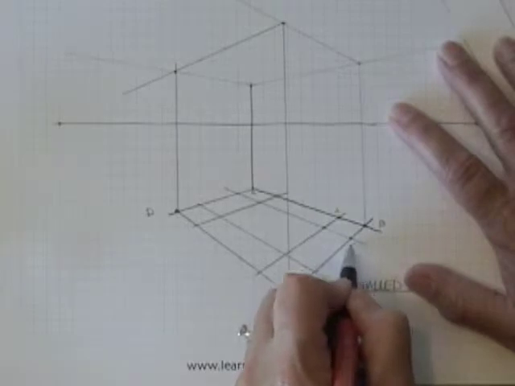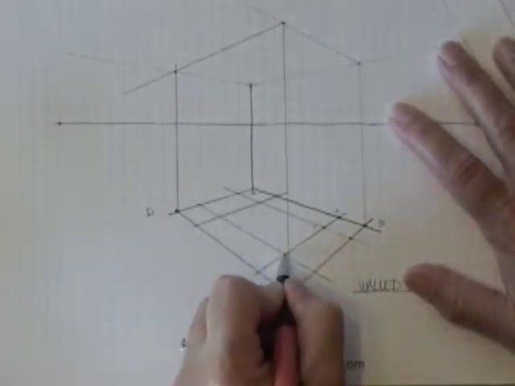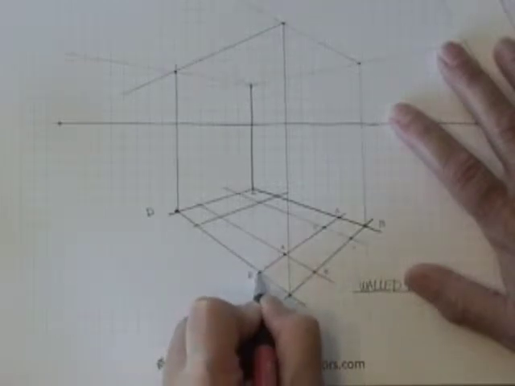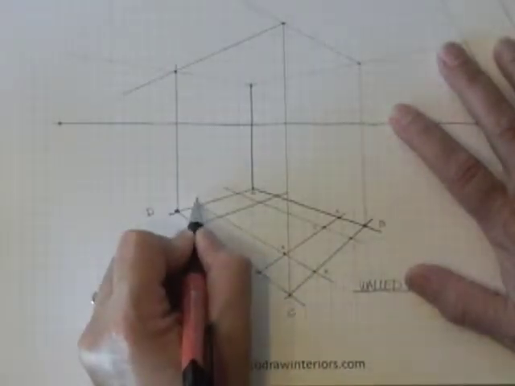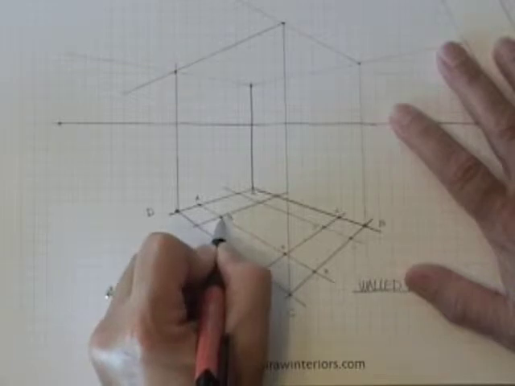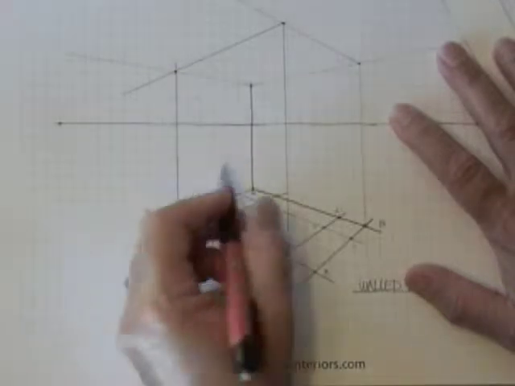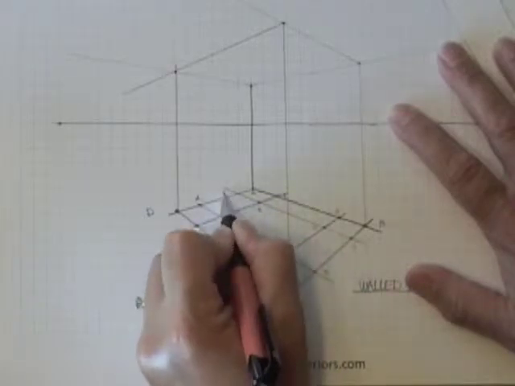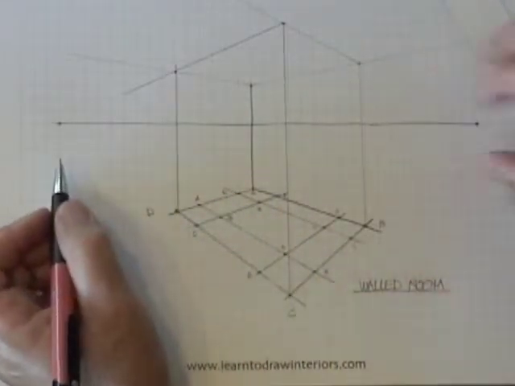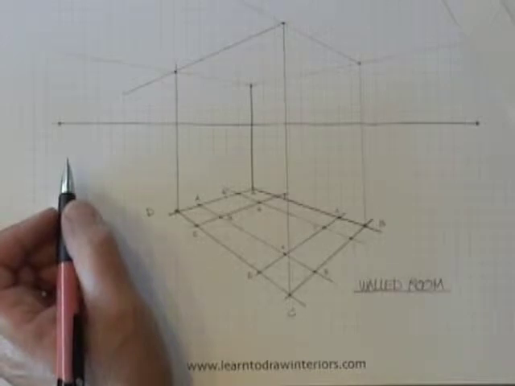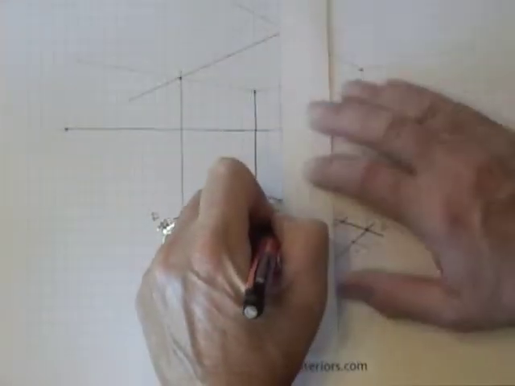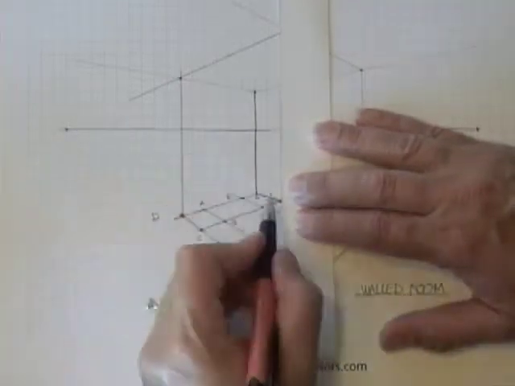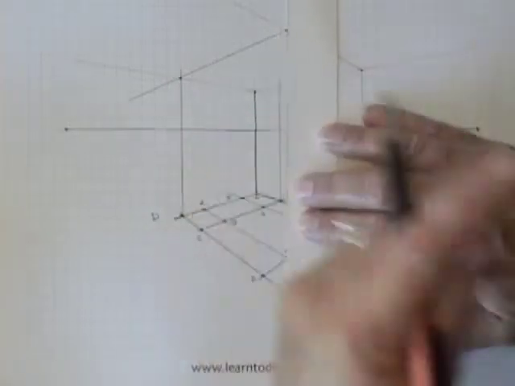And over here, A, B, C, D, and back here, A, B, C, and D, and the back one, B, C, and D. So can you see what we're doing? We're making 4 columns all the way up. And what we're going to do is take these all the way around. These are like ribbons on a box, all the way around.